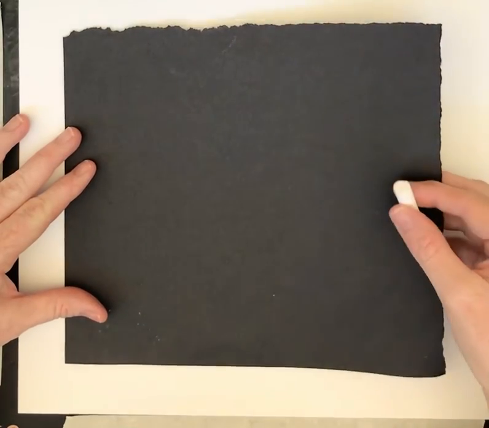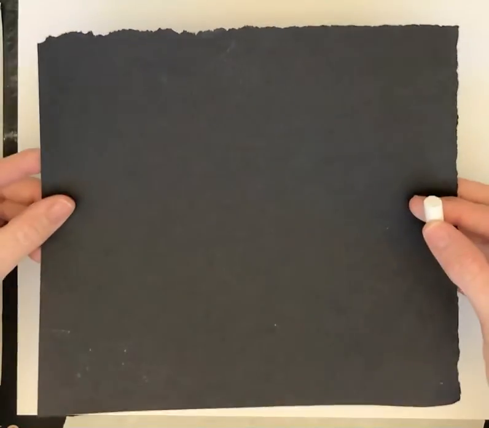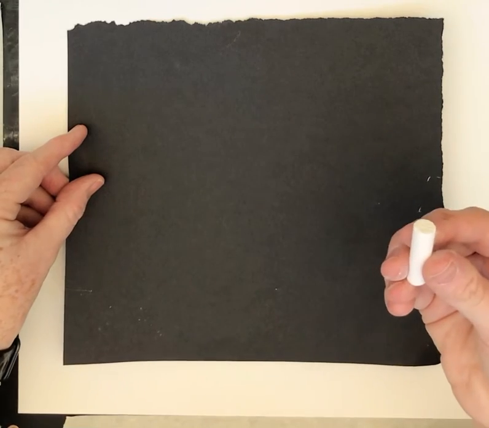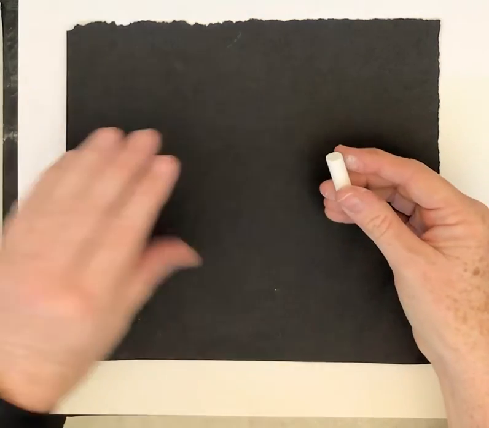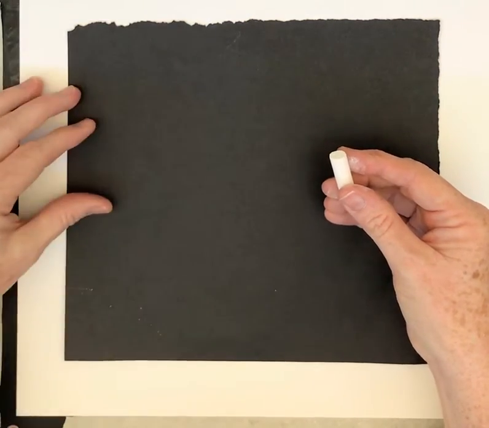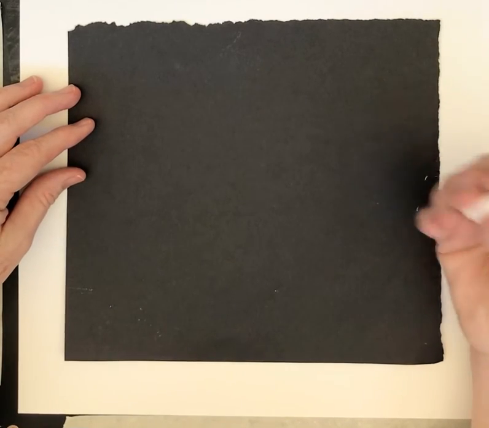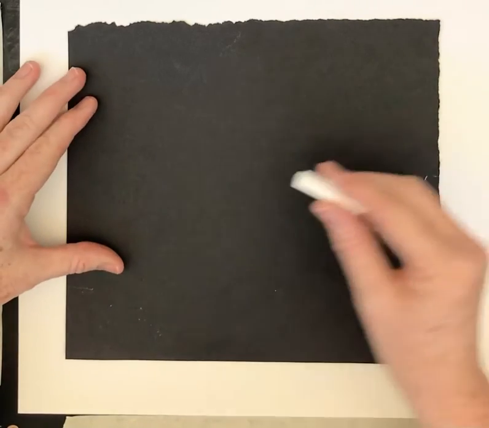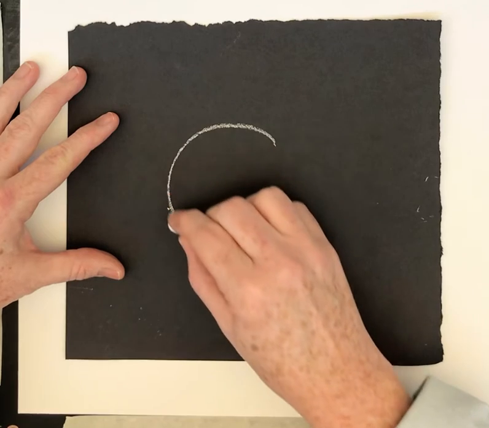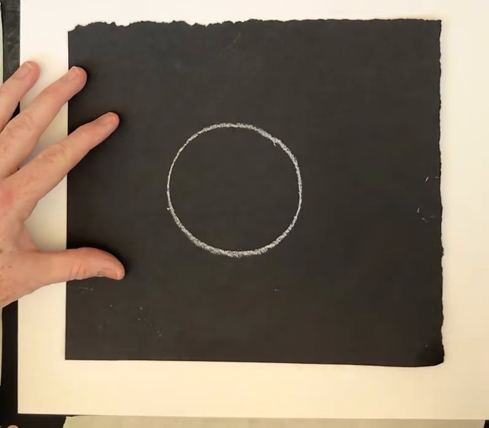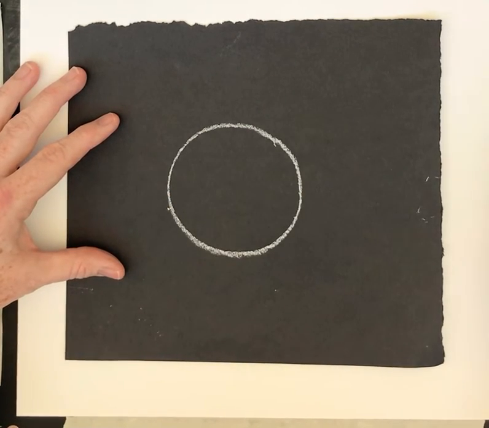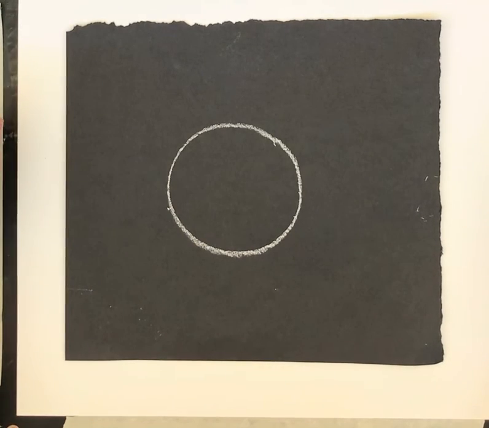All you need for this is a piece of black paper and a piece of chalk. And so I'm going to be drawing my object, which is going to be a sphere or a ball. And I'm going to start just by drawing that object in the middle of my paper. And it's okay if it's not a perfect circle. Don't worry too much about that.